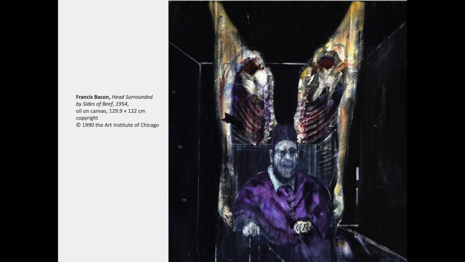The scream is the moment in which language fails you. What you are experiencing is so overwhelming that you can't utter words. And in this case, Francis Bacon accomplishes the impossible. He paints a portrait of a historical figure in a way that it completely undermines their power on earth, which is the highest, the Pope representing God on earth.